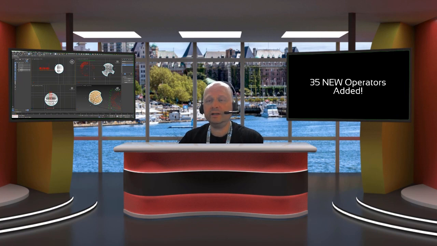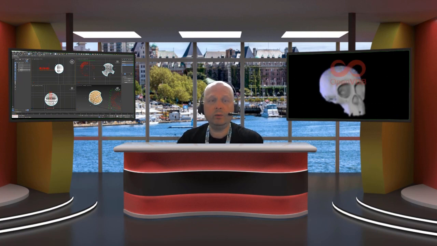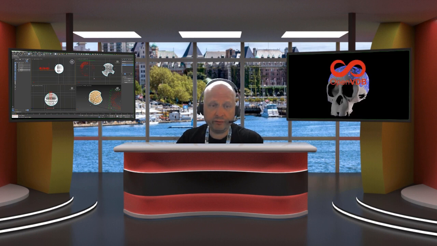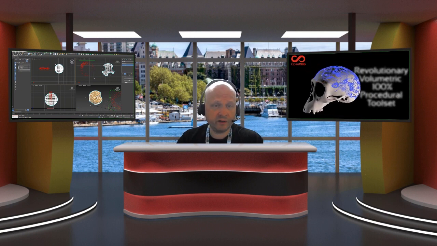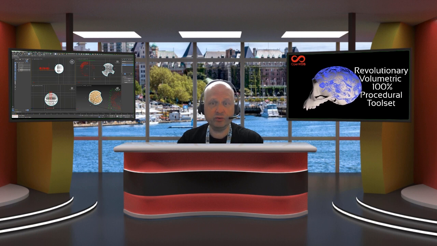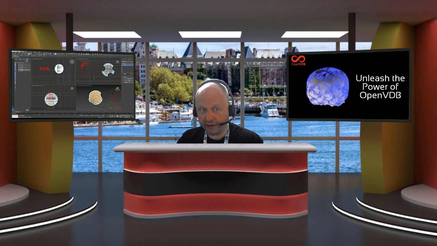And we are discussing here Thinking Particles 6.8, our latest release. We are going to explore a little bit OpenVDB and how we can use OpenVDB functions to modify and change volumes, and also how we can create volumes.